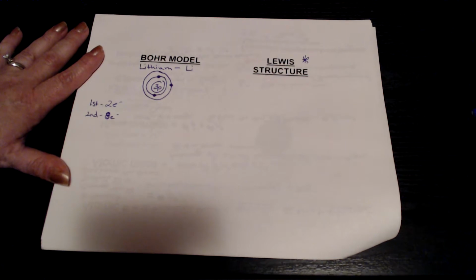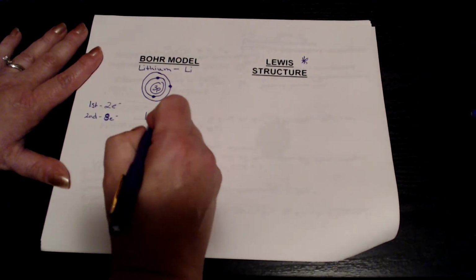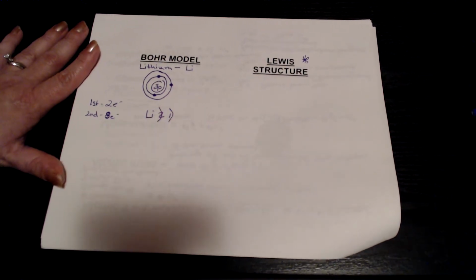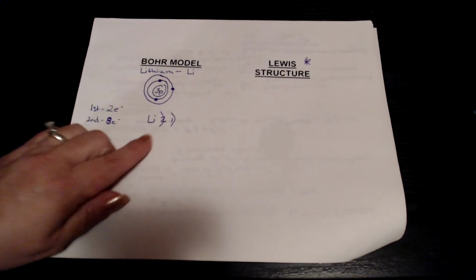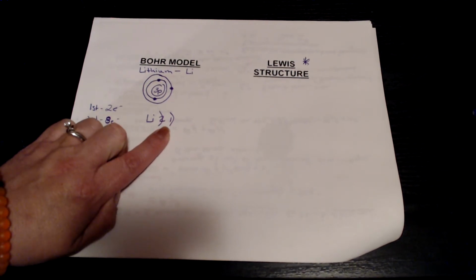Shorthand way for Bohr models. Once you get really good at drawing Bohr models, you can shorthand them so that they look like that. This represents the first shell, and in the first shell there are 2 electrons, and this represents the second shell, and in the second shell there's only 1.